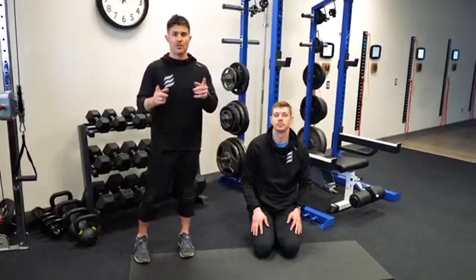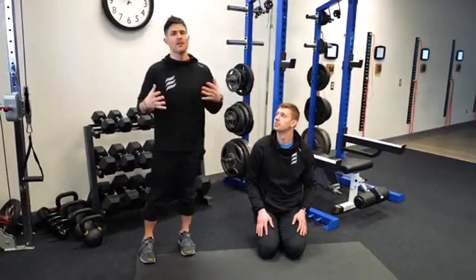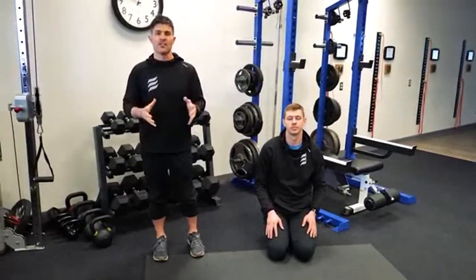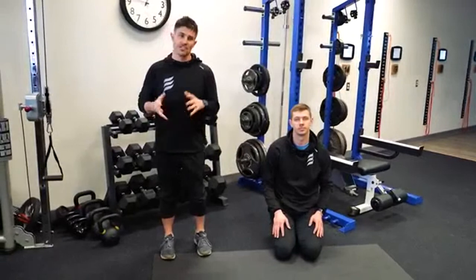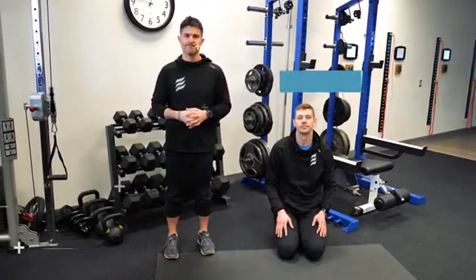If you're having a hard time, again, reach out to us if you can't see it yourself, but we'll help you to identify that, and then we can give you the right sequence of stretches to get your body back to balance. There it is.